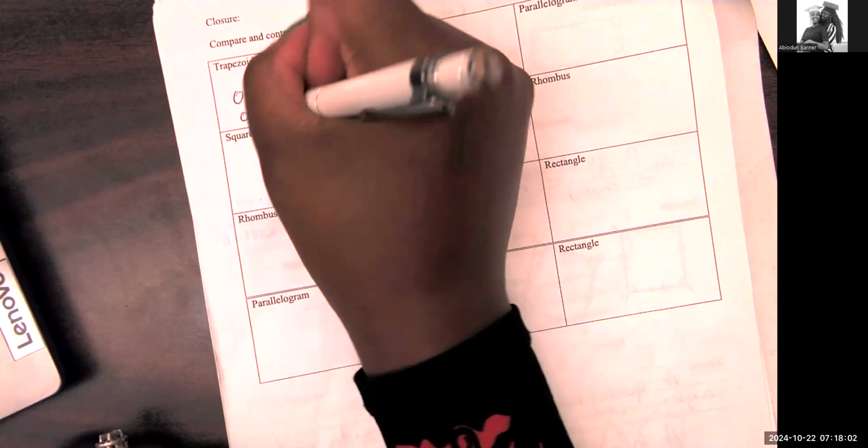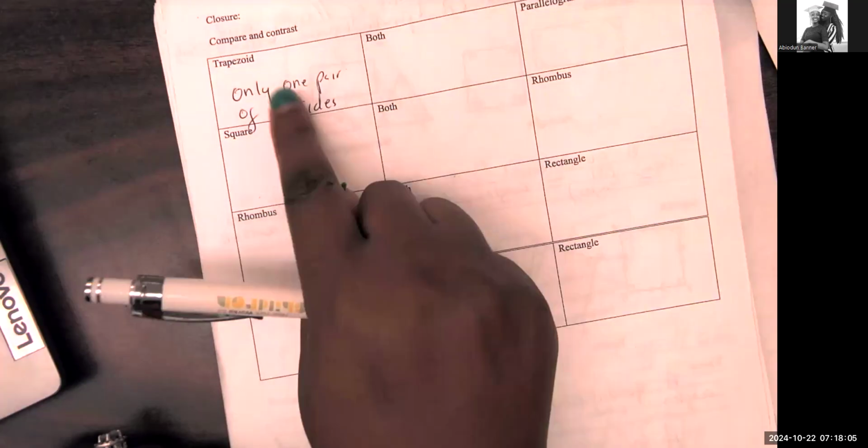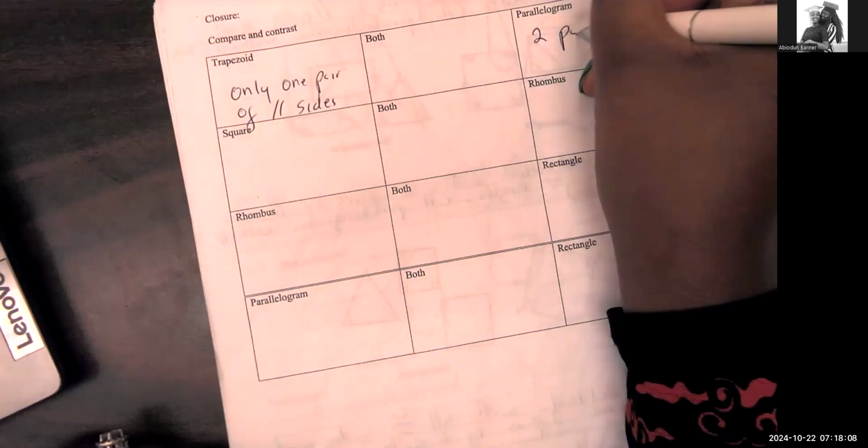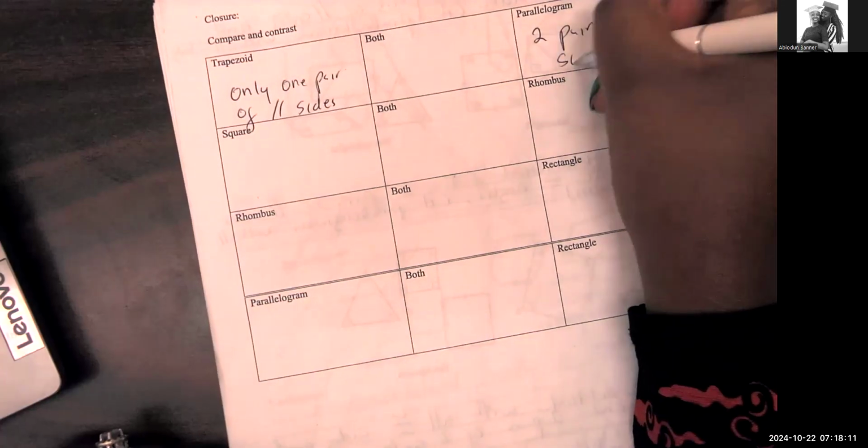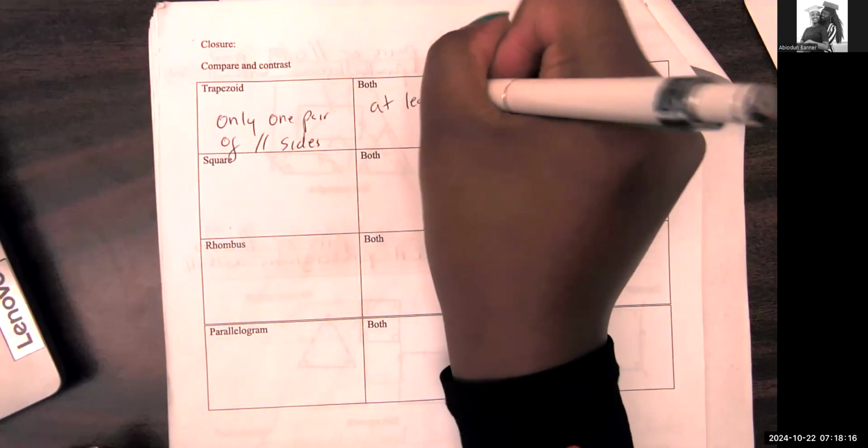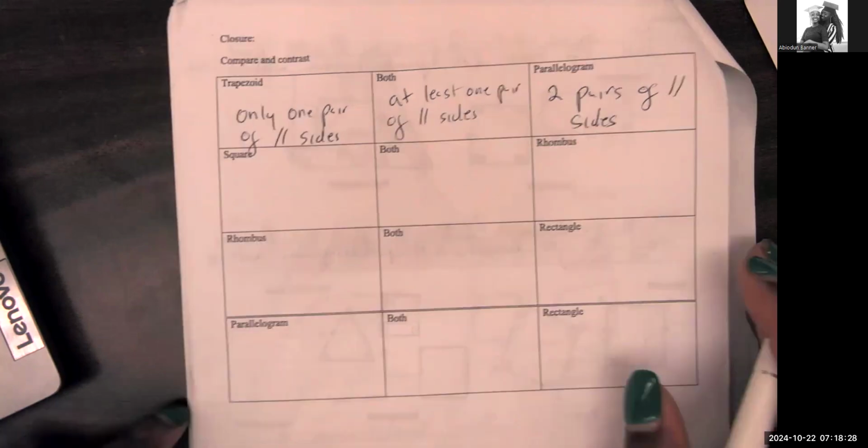So let's go ahead and compare and contrast. All right, so a trapezoid and a parallelogram, if we're comparing and contrasting, this one has only one pair of parallel sides. And what makes a parallelogram different than a trapezoid? Two pairs of parallel sides. Now, what do they have in common? At least one pair of parallel sides. Do not say that they're quadrilaterals as what they have in common, because that's what all these shapes have in common, and that's too general.